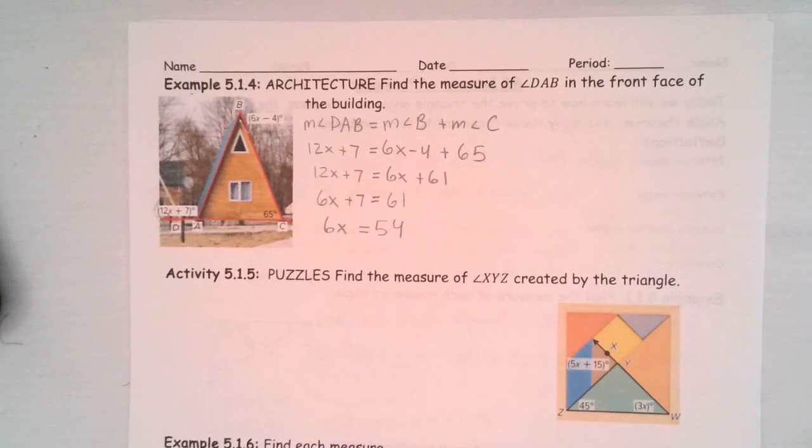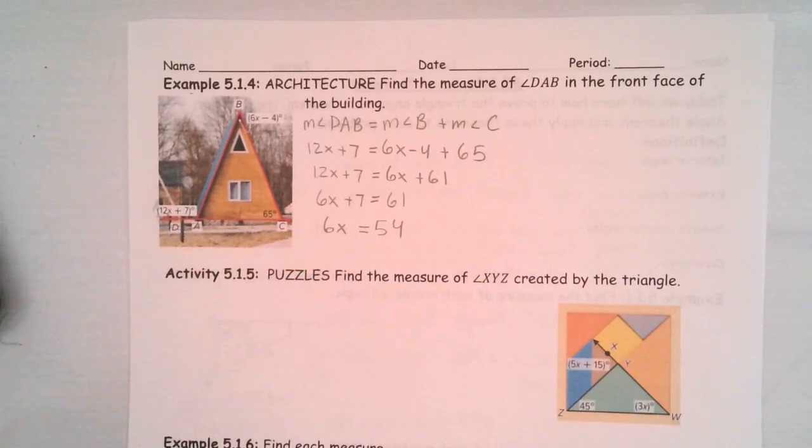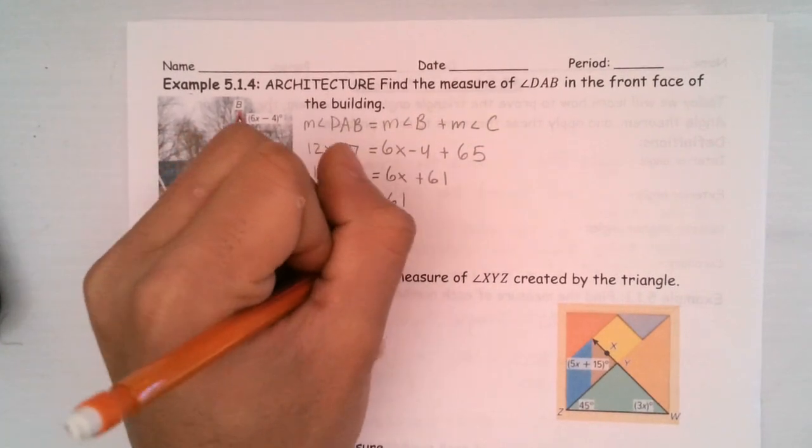Now we need, well, what is the opposite operation of this multiplication? So these two are multiplying. The inverse operation is division. So we take both sides and divide by 6. So 54 divided by 6 will give us a 9. So we know that x equals 9.